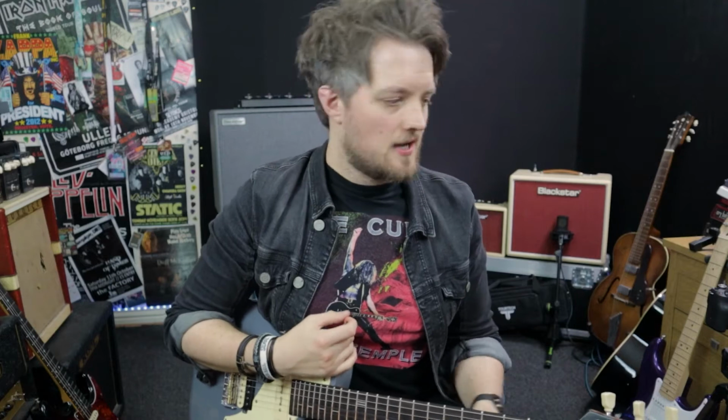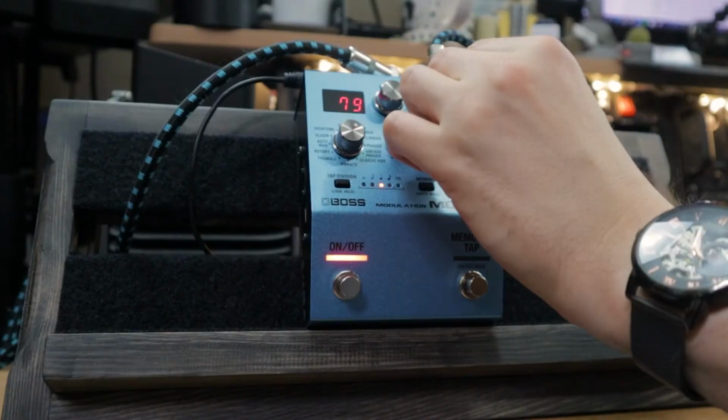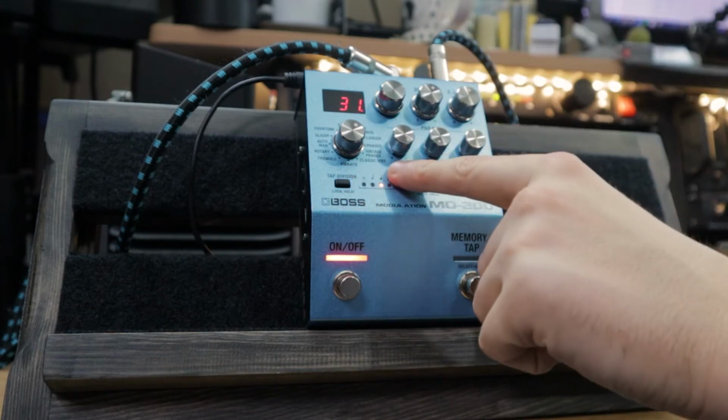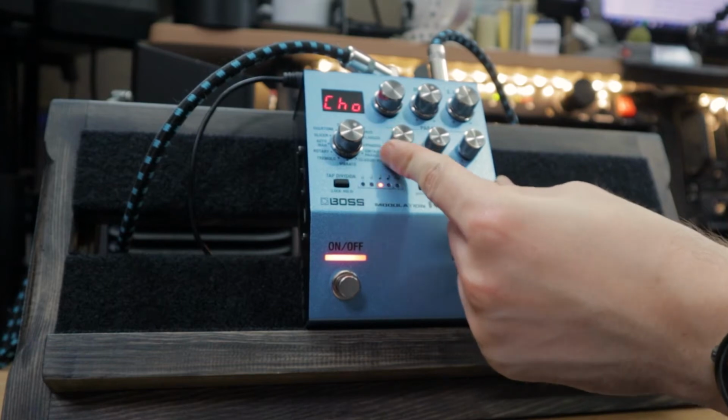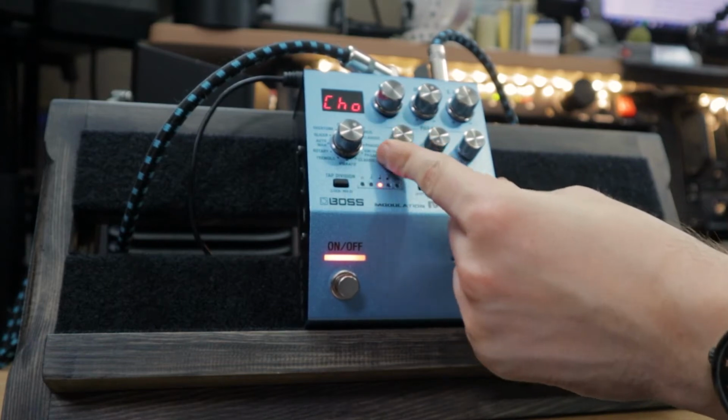This is the classic Boss CE1 chorus. So once again, the rate, depth, and effect level do the same thing. So I'm going to put those back flat for the time being. The parameters, we've got the first parameter, which is the type. So this changes between a vibrato and a chorus, much like the CE1 did.